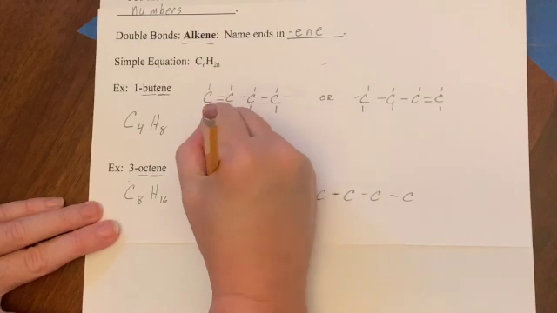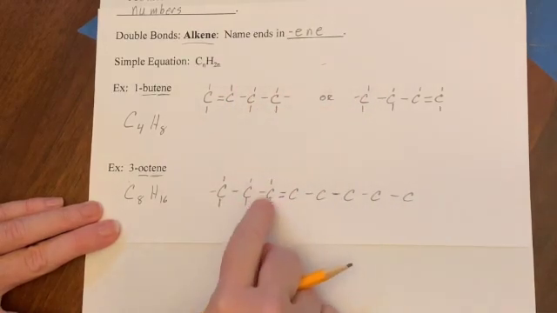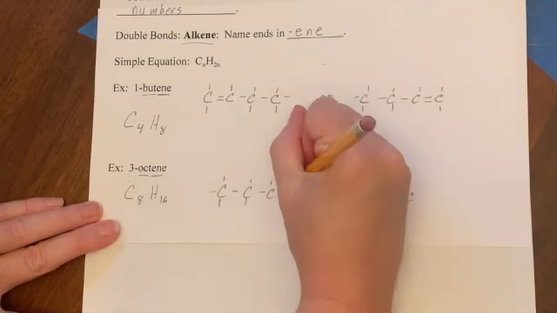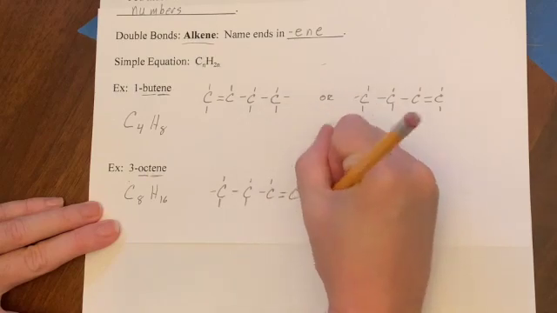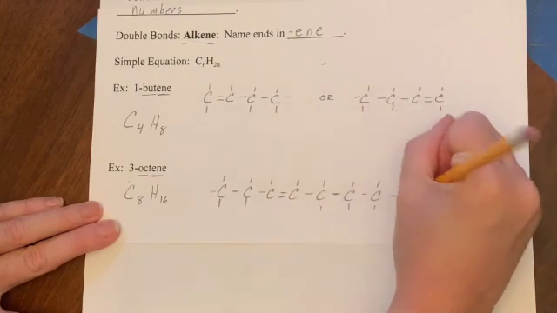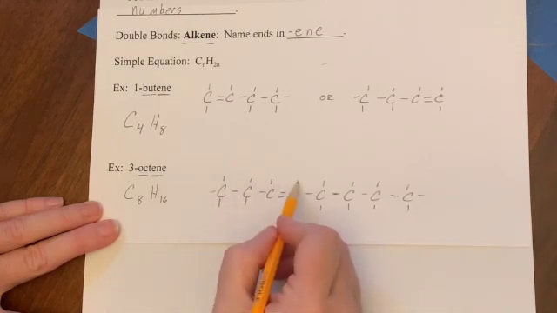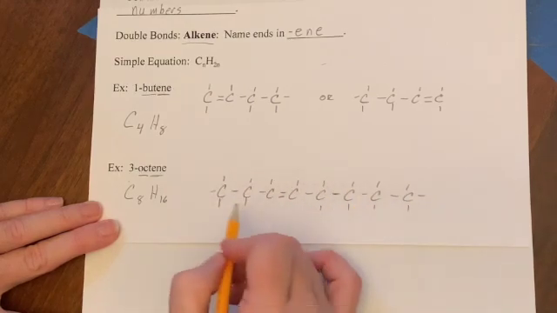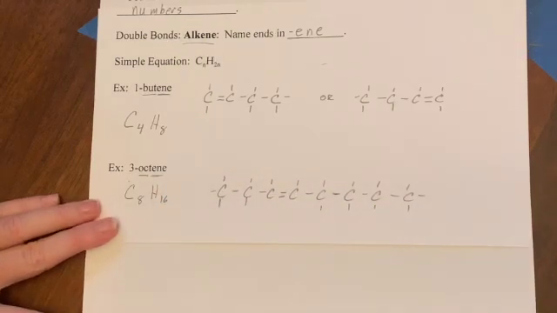And then I would go ahead and do my sticks for my hydrogens. Again, being careful, this one already has 2, so that's all it needs. This one already had 3, so I only need 1. And then we want to double check. 1, 2, 3, 4, 5, 6, 7, 8, 9, 10, 11, 12, 13, 14, 15, 16, and it matches our formula.